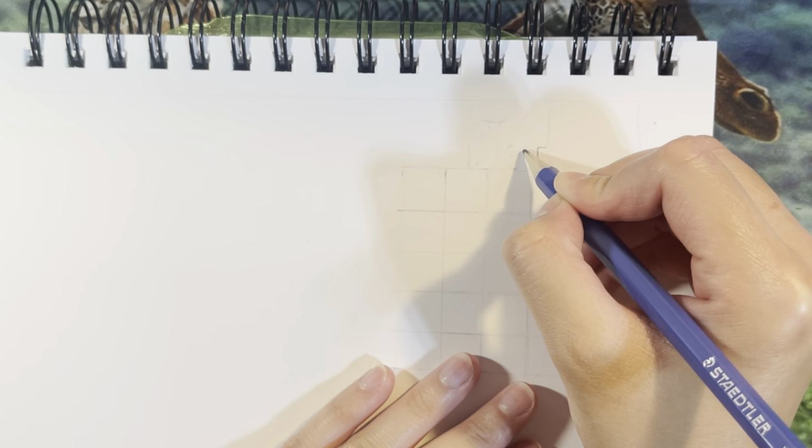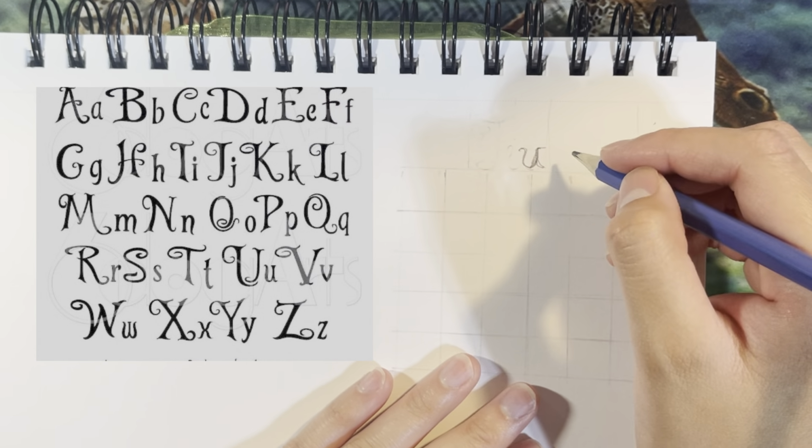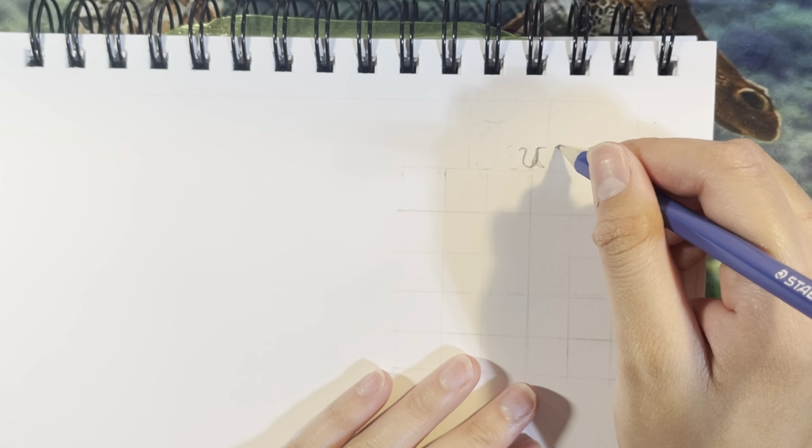Now I'm just sketching out the font for June. I just found a random font on Pinterest and decided to use that.